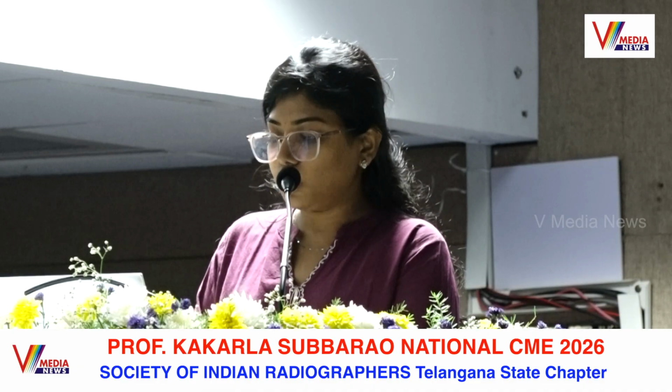So basically we need to know the coronary artery anatomy. So this is the aortic root. This coronary artery arises from the sinuses of Valsalva. This is the right coronary cusp, this is the left coronary cusp, and this is the non-coronary cusp.